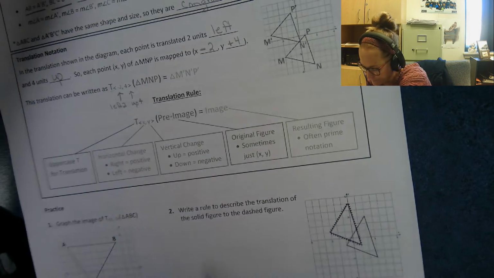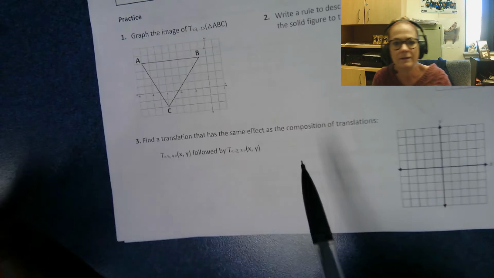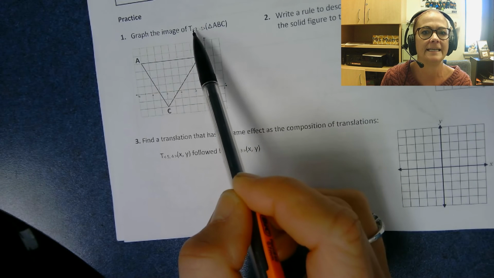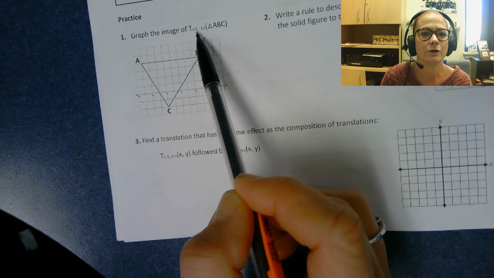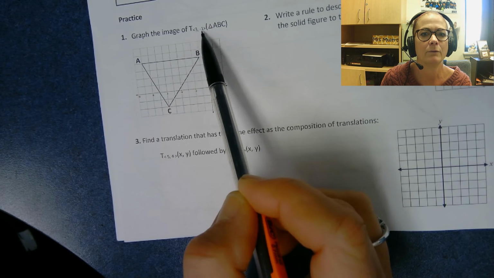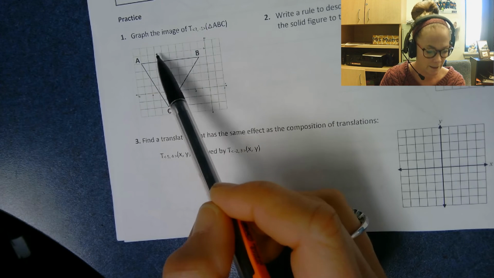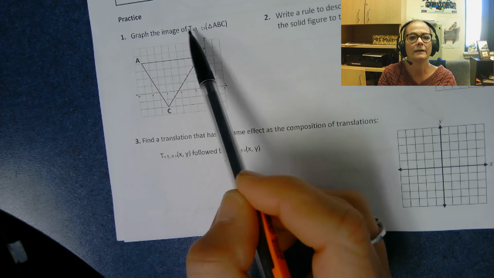All right. So here we go. So you just really need to know what to read here. Graph the image of T, which incurs a translation of 3 right, down 1, and here is the pre-image, ABC. So we're just going to take each point and go right 3 and down 1.